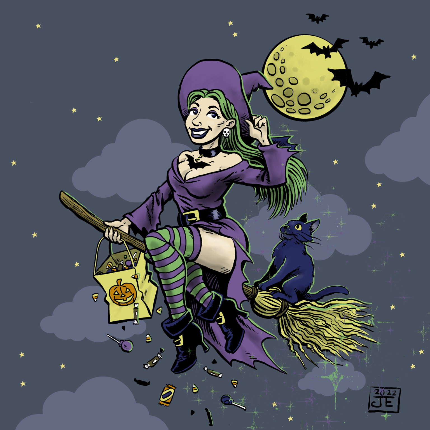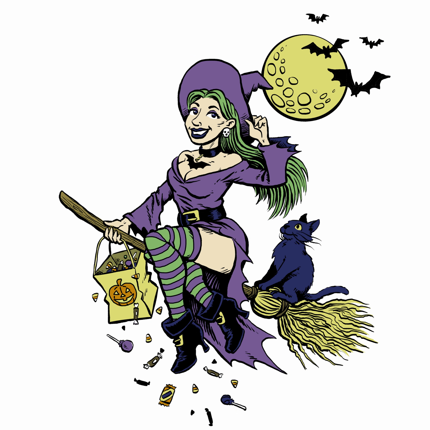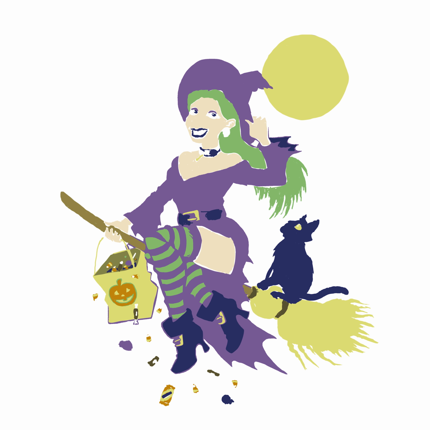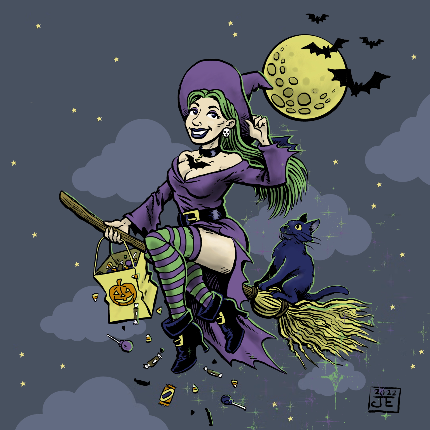So now that I've got the finished art, I'm able to separate out the character, the shadows, the moon and the bats, even the color flats. And now I've got a lot of different options for how I can implement this in some finished merchandise using my illustration. That's it for this video.